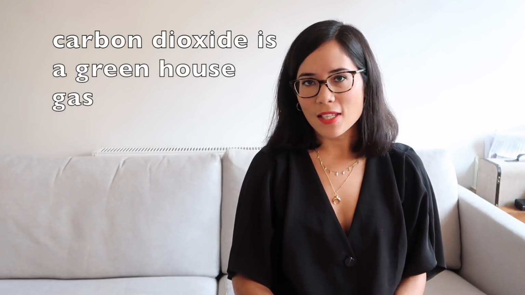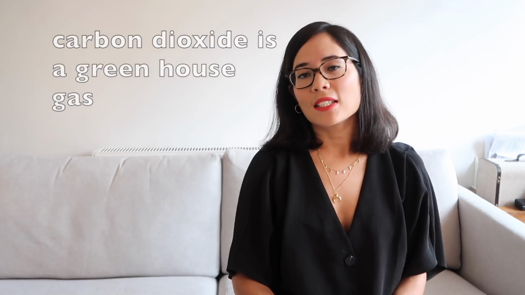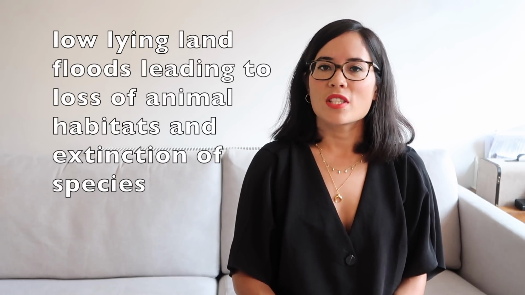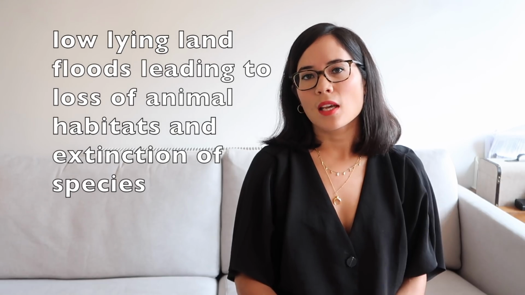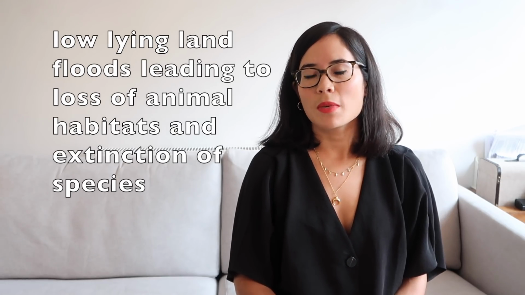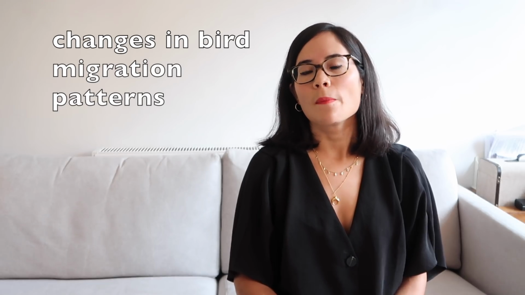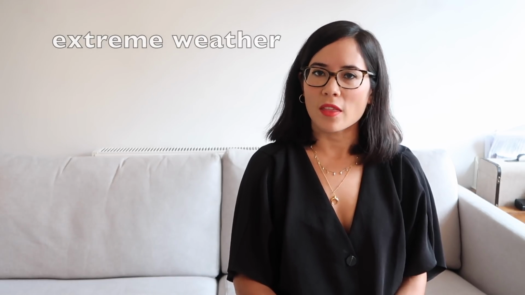But we now need to look at the effect of excess carbon dioxide on the environment. So remember, carbon dioxide is a greenhouse gas. So enhanced greenhouse gases, so more CO2 being released, will lead to global warming. Now, global warming causes polar ice caps to melt. Because they've melted, there is a rise in sea level, which floods low-lying land. This obviously causes the destruction of many habitats. It can cause the extinction of species that get caught up in it. And other effects include changes in bird migration patterns, so that's where they fly in the summer and the winter, and also increased extreme weather.